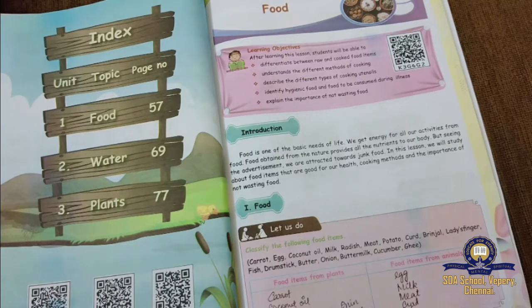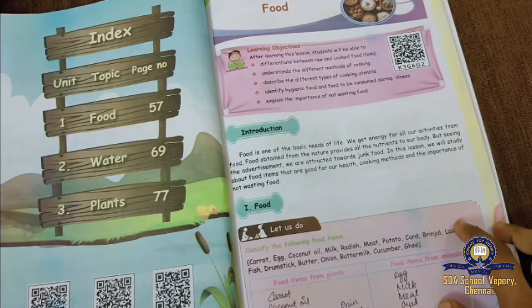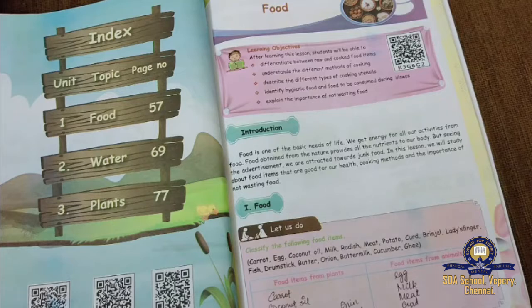Okay, so food obtained from the nature provides all the nutrients to our body. So we will get food from nature, right? So those foods provide all the nutrients to our body. For example, carbohydrates, proteins. So these are the nutrients we need for our body. Okay, but seeing the advertisement, what will we be doing? We will be attracted towards junk food, right? So nowadays, children always like junk food. This is because of the advertisement. Okay, so we are getting attracted towards junk food.